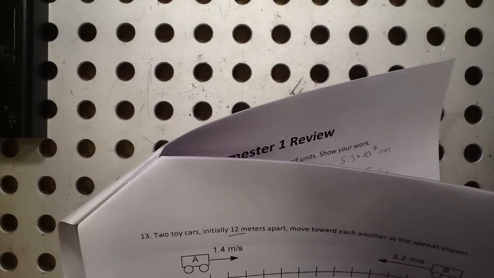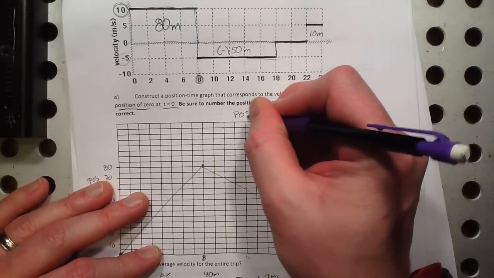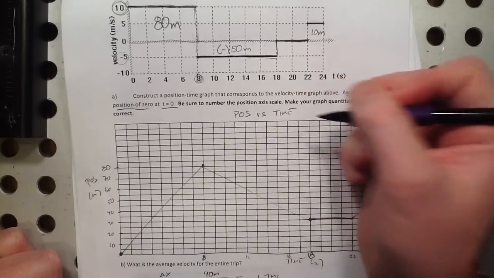Did I do that in my last one? I'm thinking maybe I forgot. Oh, I did. So you never know when your annoying physics teacher might take a point off for that. So let's try to remember to label our graphs.